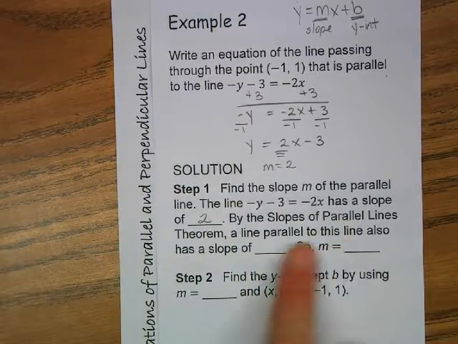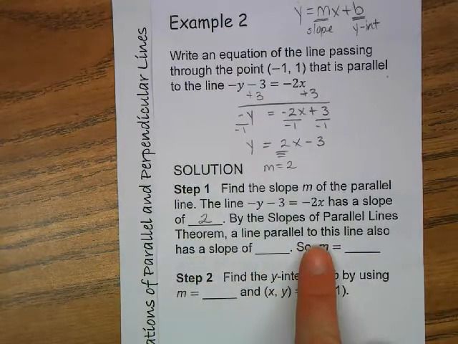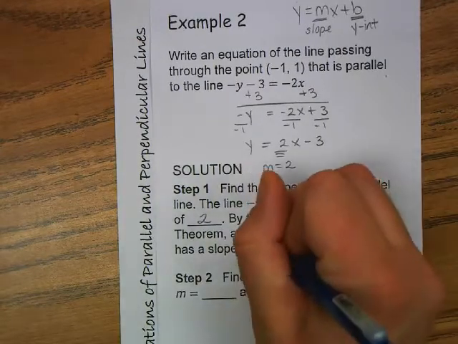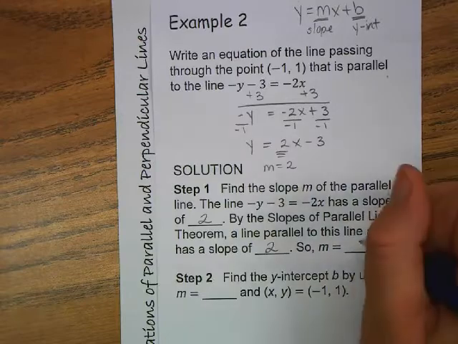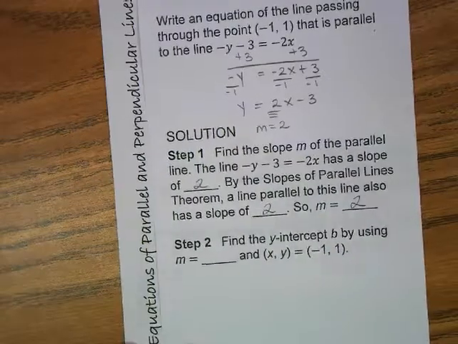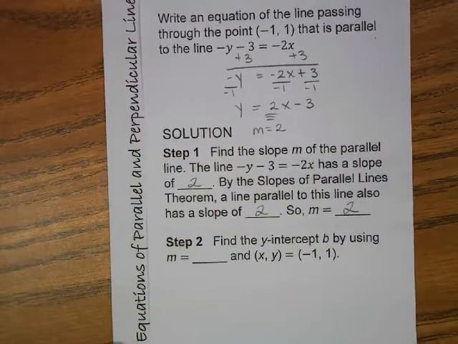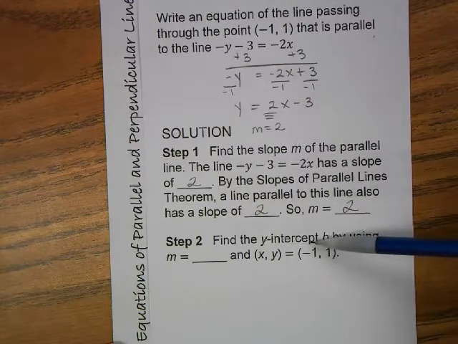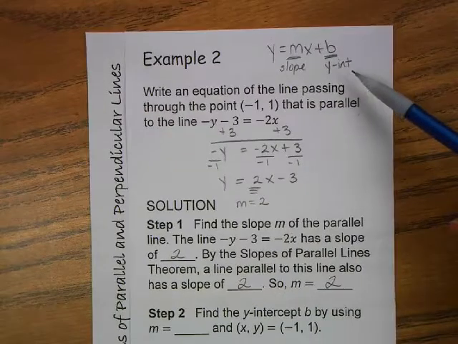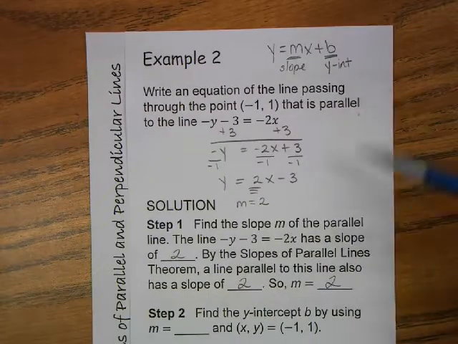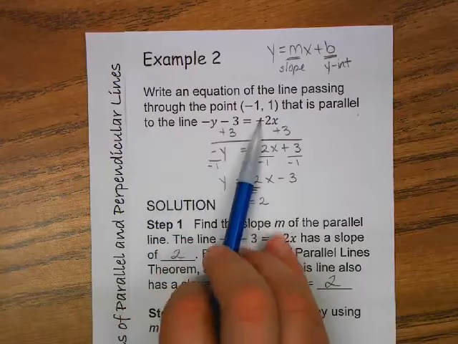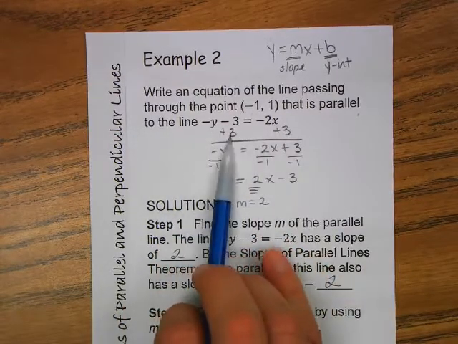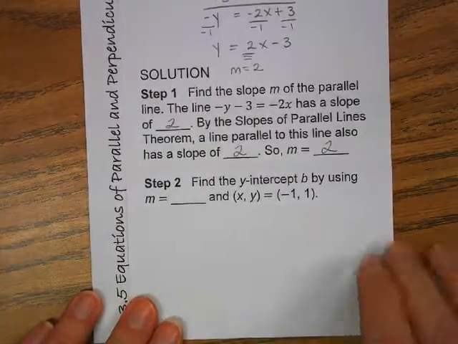So by the slopes of parallel theorem, a line that's parallel to this is going to have the same slope. So it's also going to have a slope of 2. So m, your slope, is 2. So that's step 1, to identify what the slope is going to be. Step 2 is to figure out what that y-intercept is. So again, we're trying to write an equation of a line passing through this point, -1, 1, that's parallel to this line. So parallel lines have the same slope.